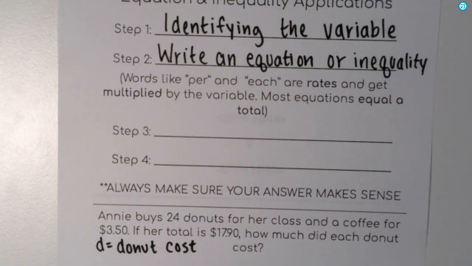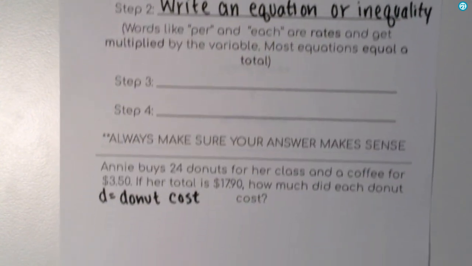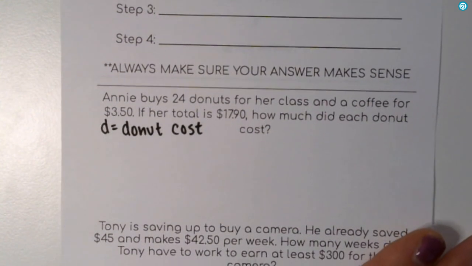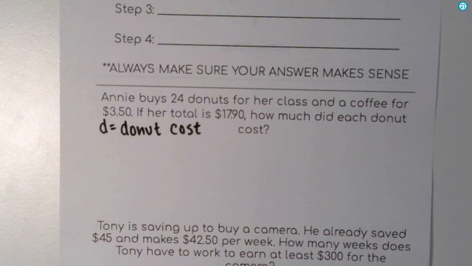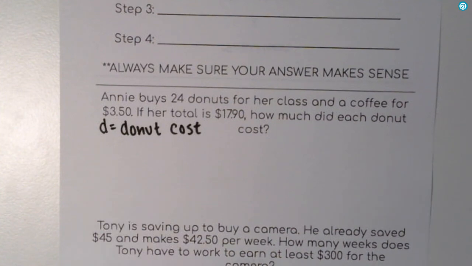So going back down to our example, for our first example, Annie buys 24 donuts for her class and a coffee for $3.50. If her total is $17.90, how much did each donut cost? So we know that she's buying 24 donuts and that D stands for the cost of donuts.